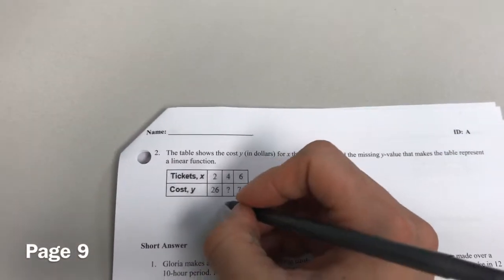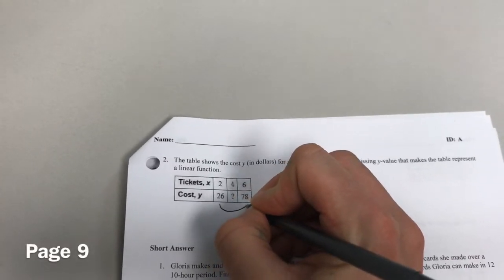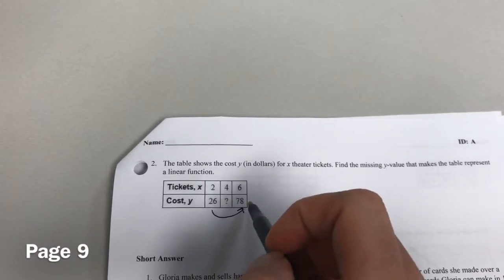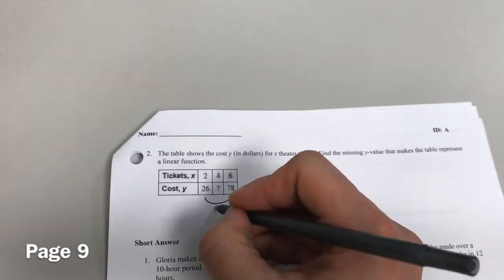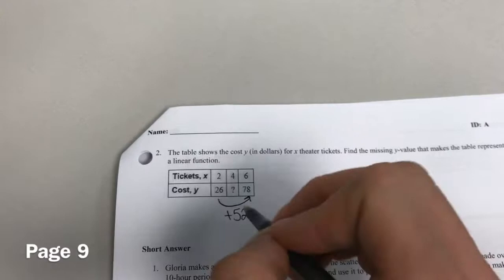So this is what I'm going to do. I'm going to figure out what I have to do to get from 26 to 78. In order to get from 26 to 78, I'm going to do some backwards math. 78 minus 26 is 52. So in order to get from 26 to 78, I have to add 52.